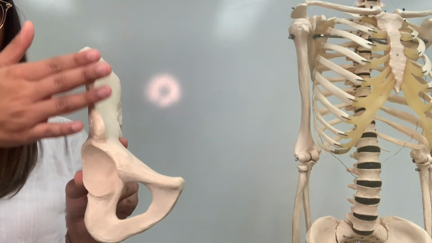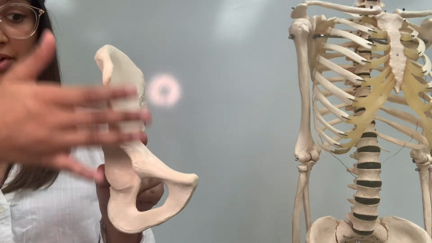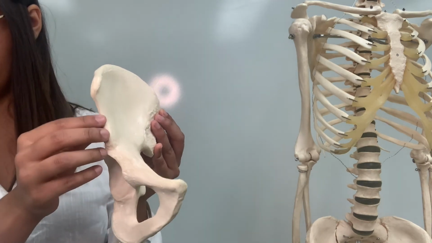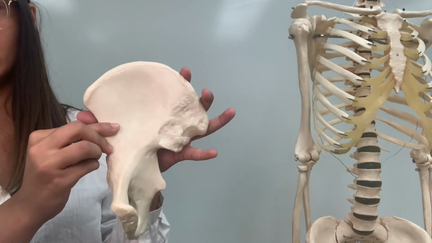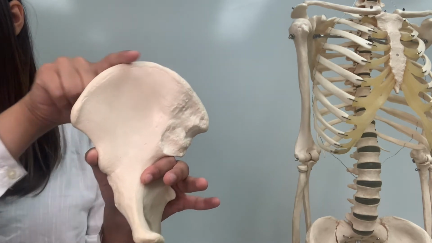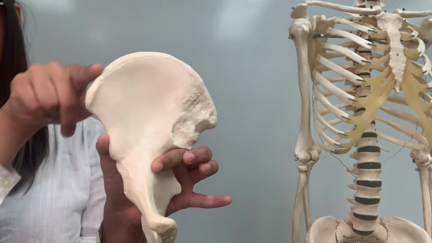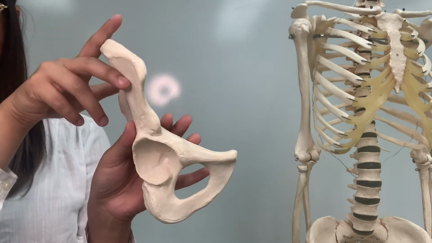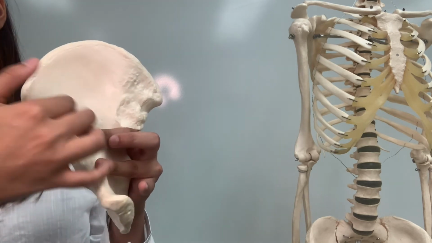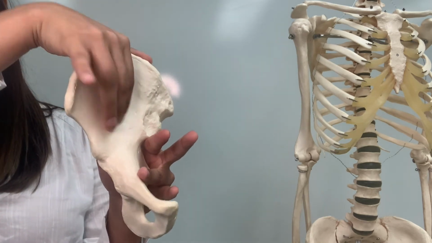So this is how your os coxa is located anatomically. This would be the anterior part of your os coxa, and back here would be posterior. So now if we're looking just at your ilium, all of this up here is your iliac crest. In here is your iliac fossa, the iliac fossa.